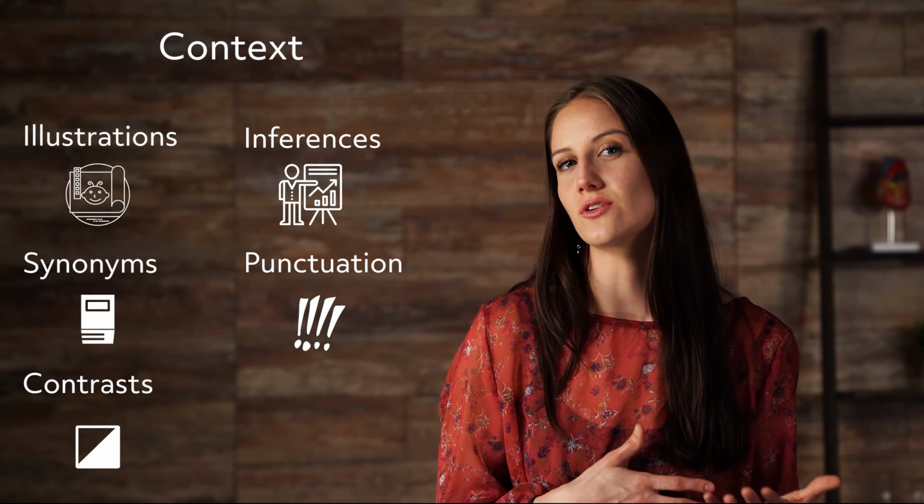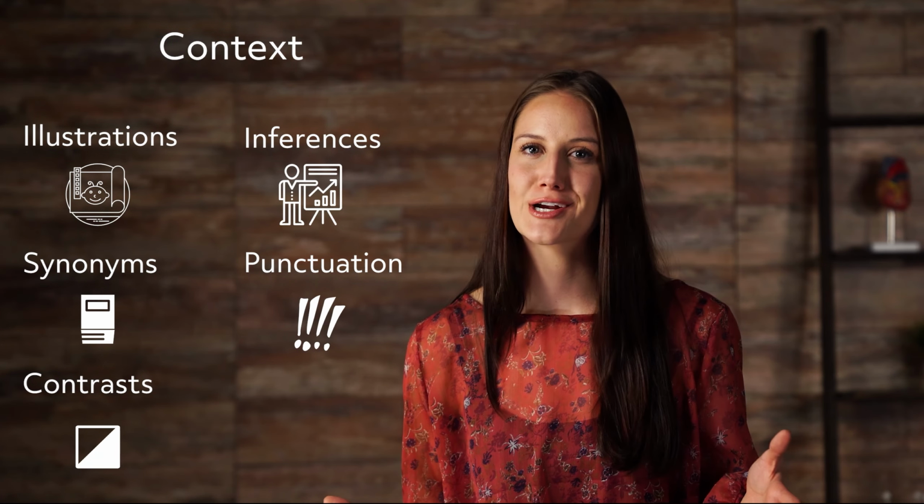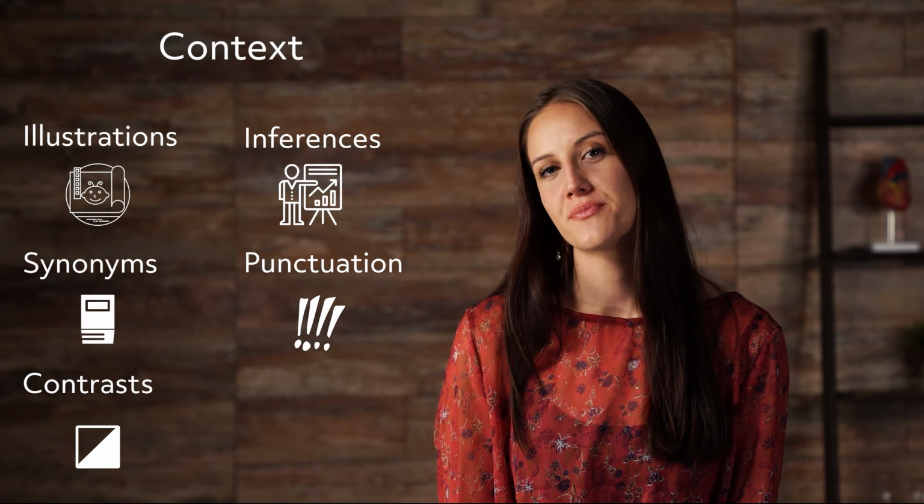These are the 5 main clues you can fall back on when trying to decipher the meaning of a difficult word. But in general, remember that when you come upon a word that isn't in your vocabulary, you don't have to give up. Paragraphs often hold together clues that can give you helpful hints about what the mystery word actually means.